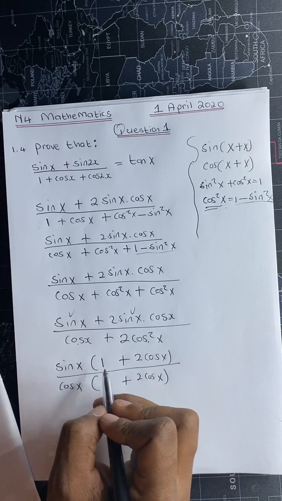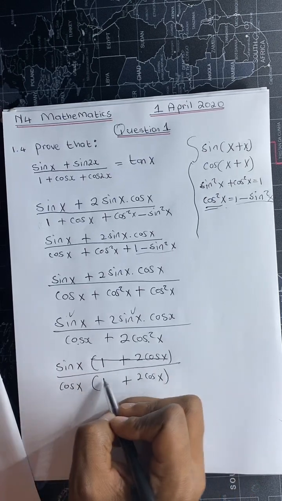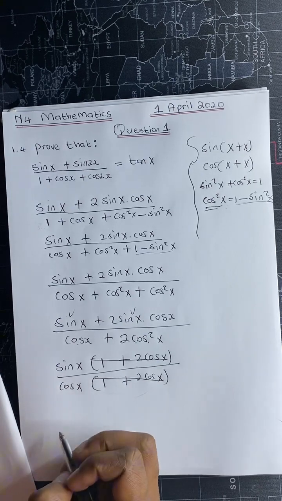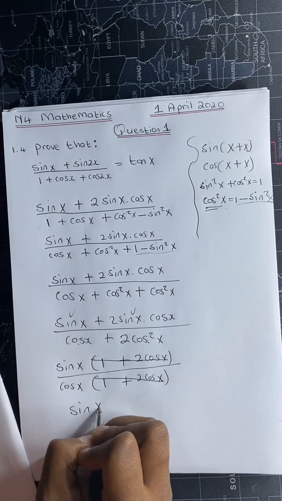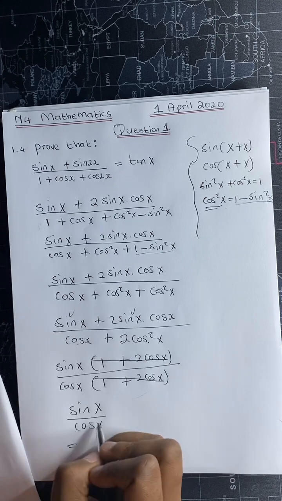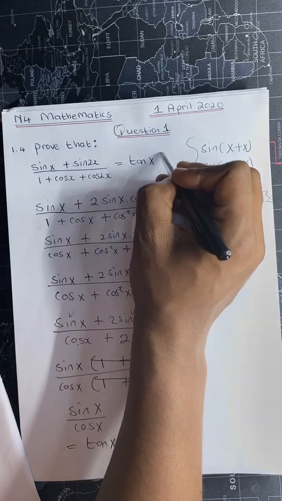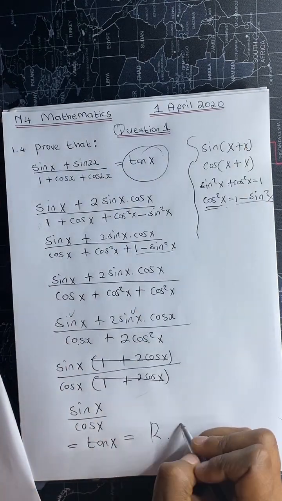So as we can see, this is equal to that, so they're the same. They will cancel out each other, and we'll be left with sin x over cos x, and sin x over cos x is equal to tan x, and this is equal to what we have on the right hand side.